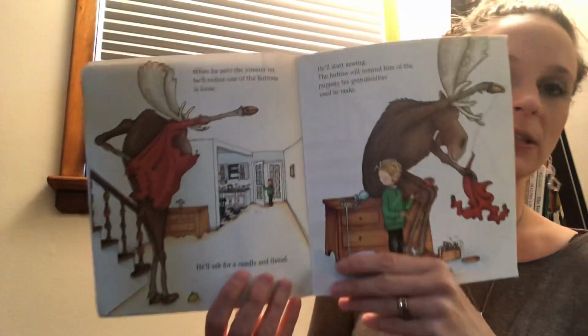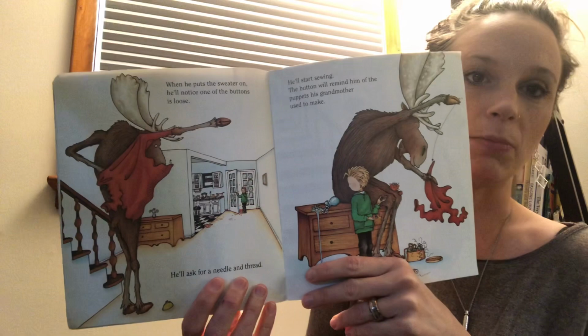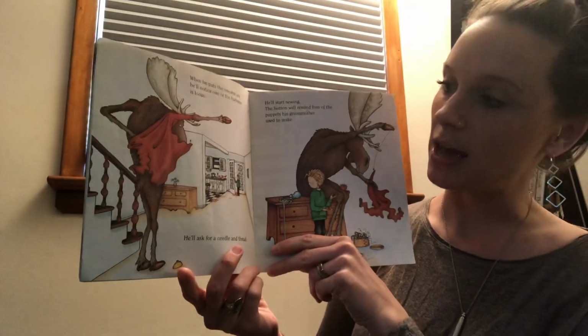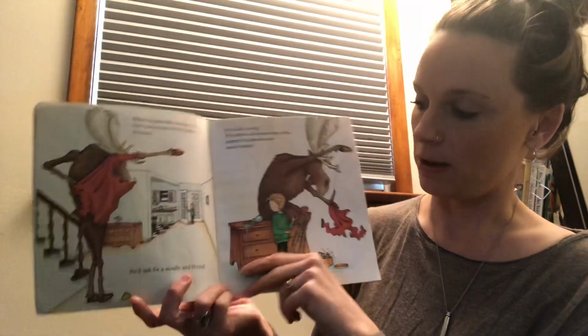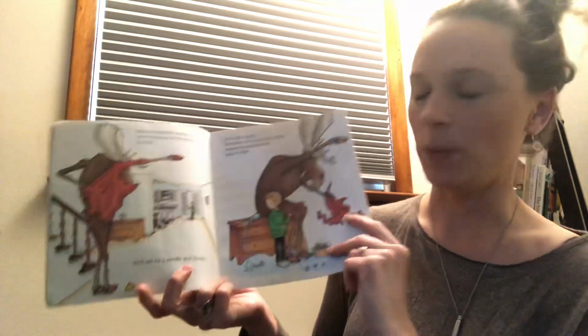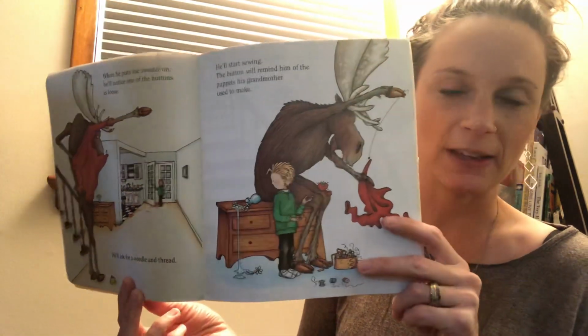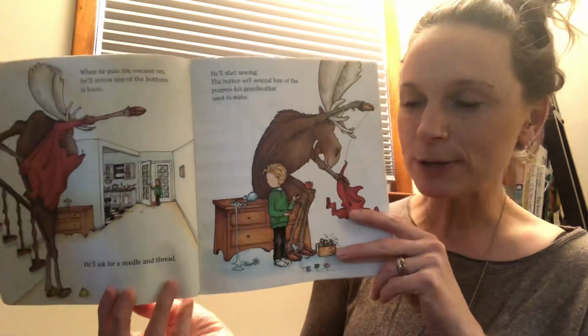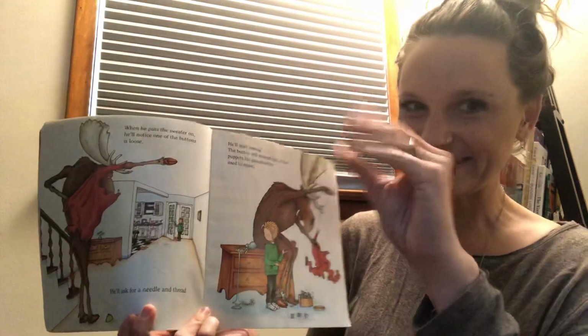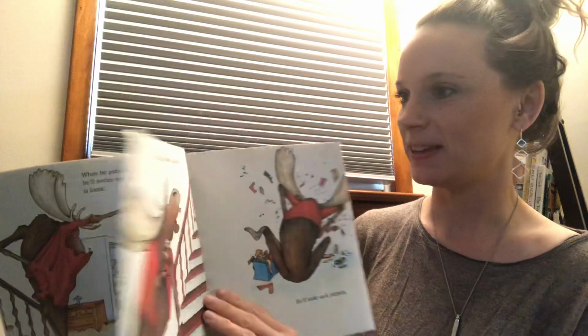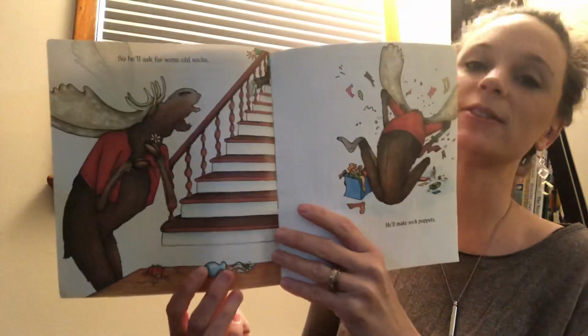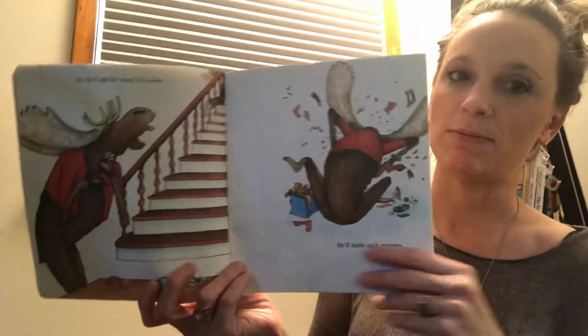Okay, so he's cold and he needs a sweater. And when he puts it on, he realizes that one of the buttons is loose. So he asks for a needle and thread. And when he's sewing, he's fixing the button on his sweater. Do you remember what he thinks about? What his grandmother used to make? She used to make sock puppets. So he'll ask you for some old socks, and then he makes them, right?